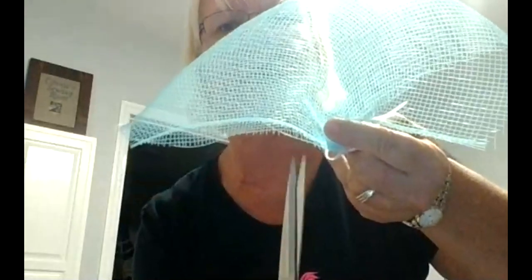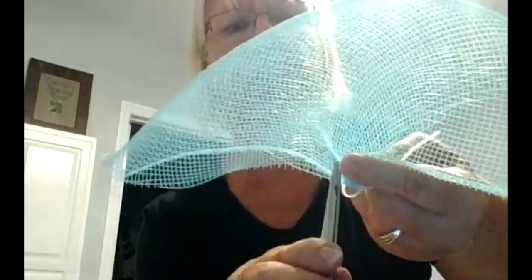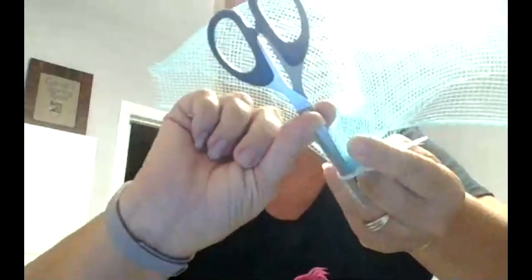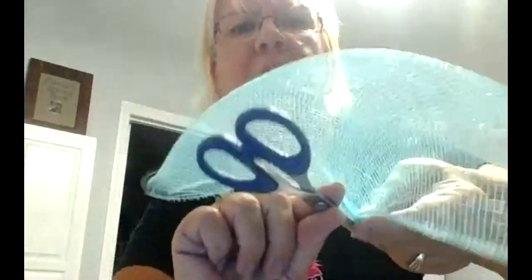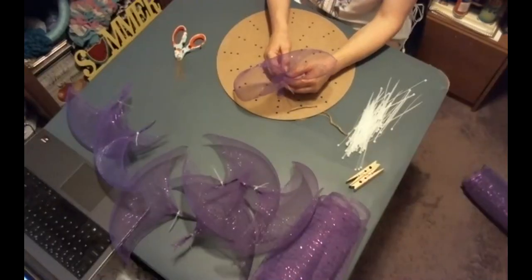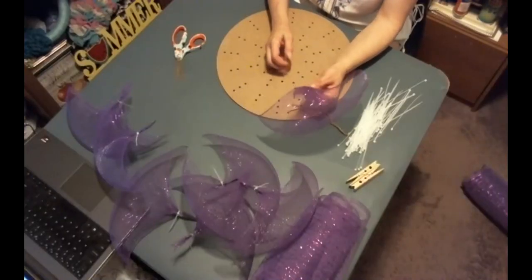So you have it going up through the back? I lay it down on my board, and then I bring my zip tie up through the hole here, and then bring it that way. So this is facing the middle. Oh, I see what you're saying. I gotcha. I fold in the middle. Yeah. Okay.